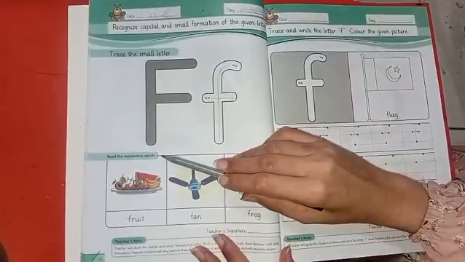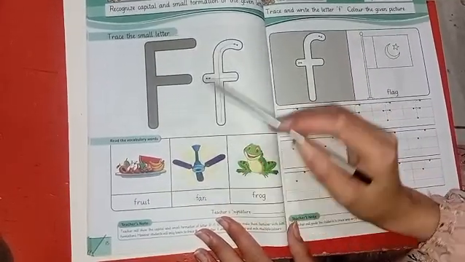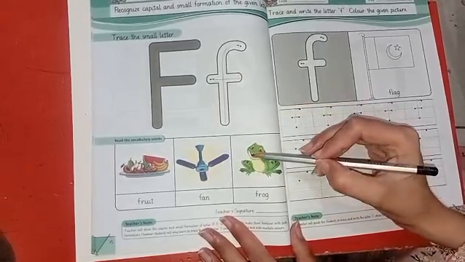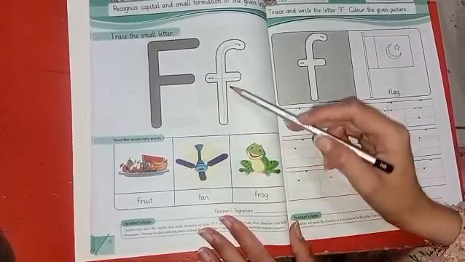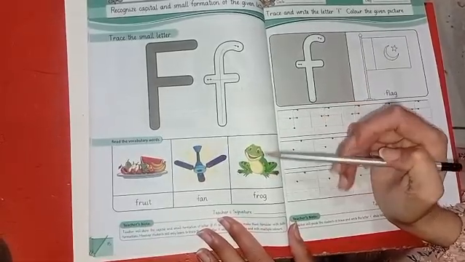Now read the vocabulary words. F for fruit, F for fan, F for frog. Again repeat. F for fruit, F for fan, F for frog.